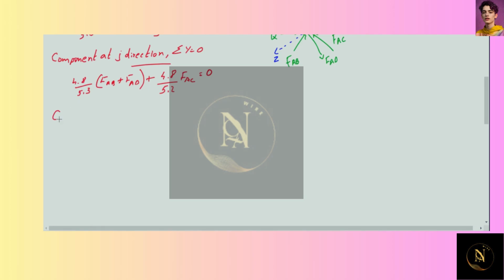So component at k direction. To find the component at k direction, we need to find the summation on z equal to 0. So that will be 2.1 divided by 5.3.